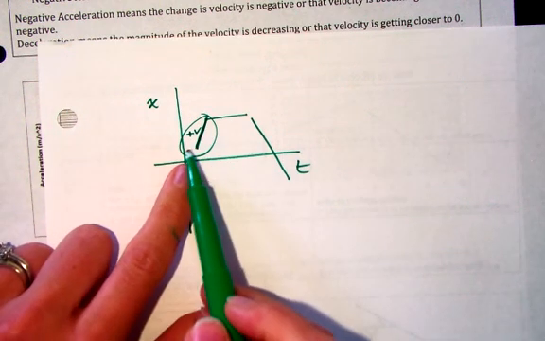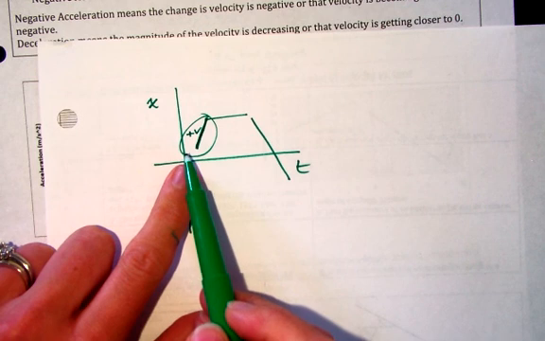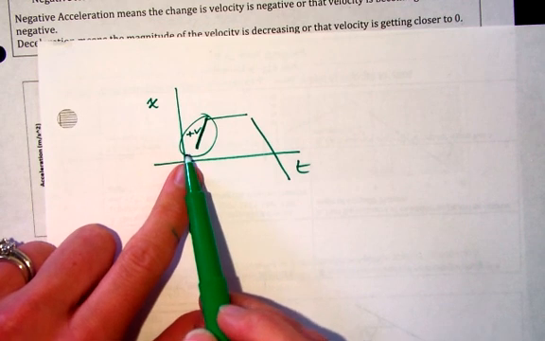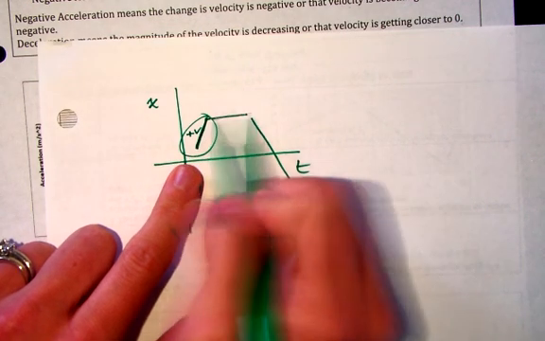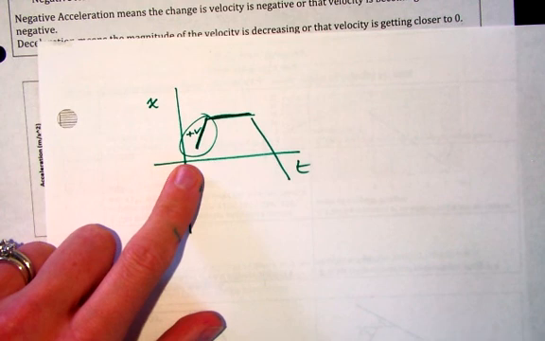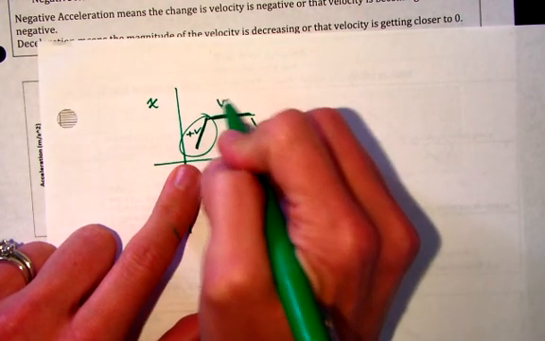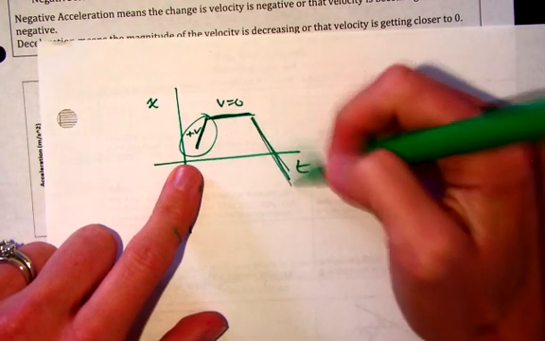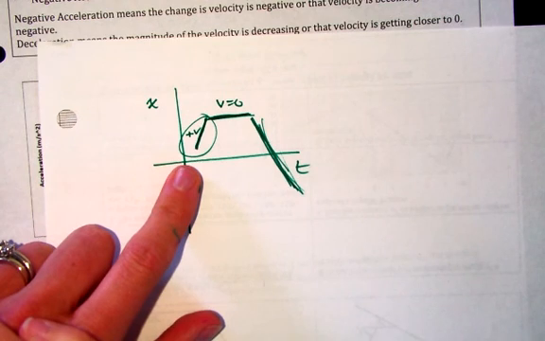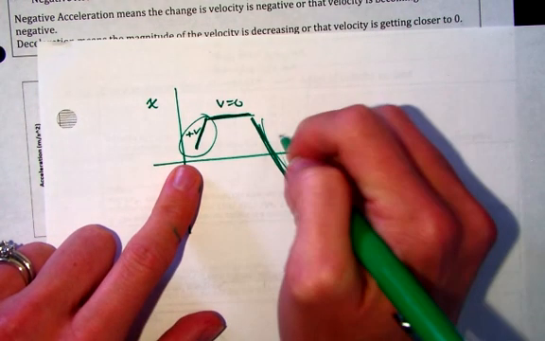So what this means is I have a positive constant velocity, and I'm going right, okay? What does it mean when I have a horizontal line? It means I'm not moving. I know velocity is 0. And what does it mean when I'm going left this whole time? That I have a negative velocity.